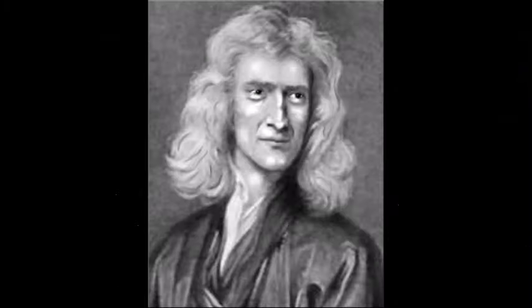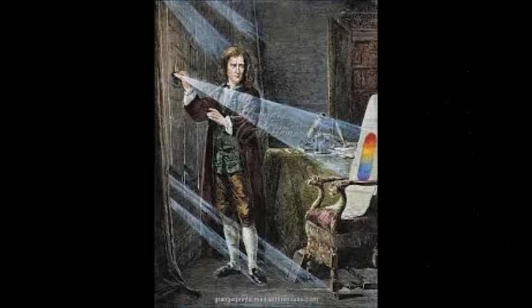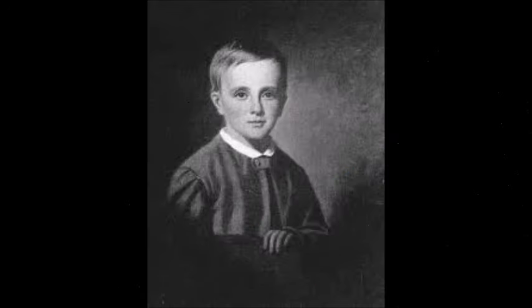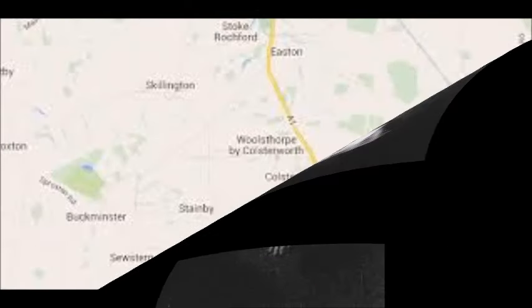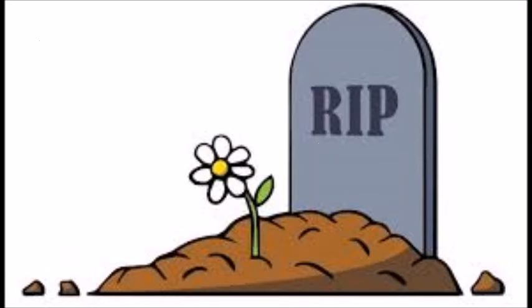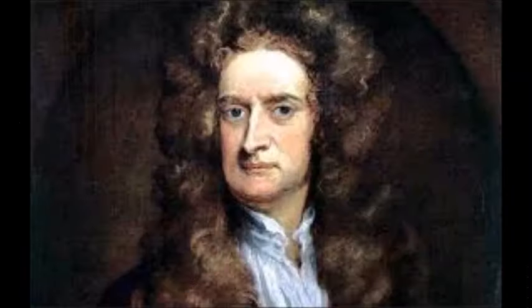Before we explain Newton's laws, the first question we should ask is, who is Isaac Newton? Isaac Newton was an English physicist, mathematician, and an astronomer. He was born in 1643 in the town of Woolsthorpe by Colsterworth. He died on March 31st, 1727 at the age of 84. Now that we know Newton, we can get going with his laws.